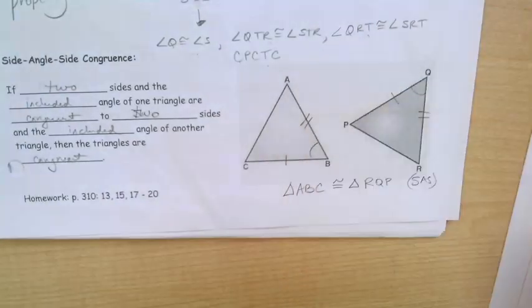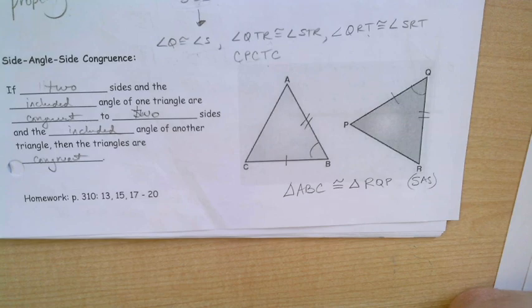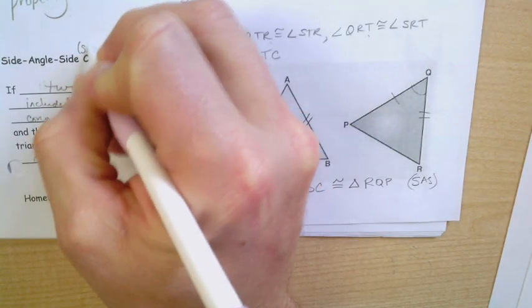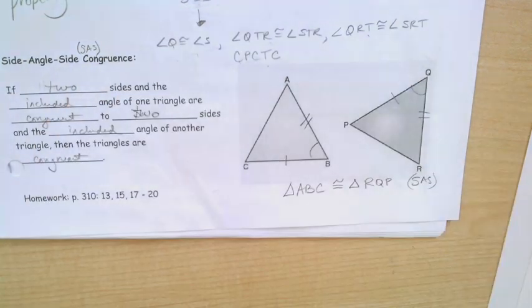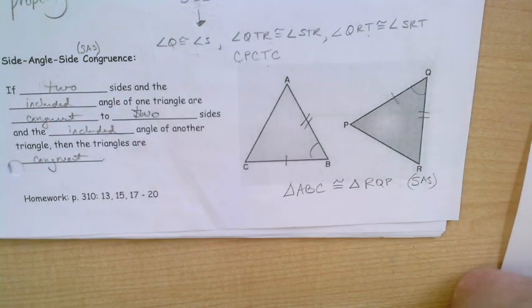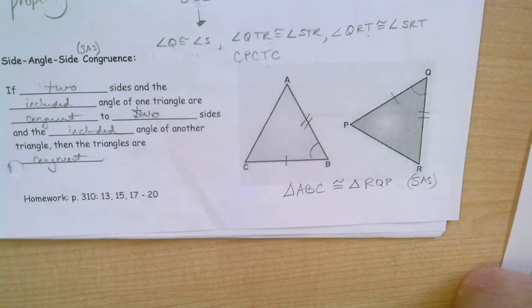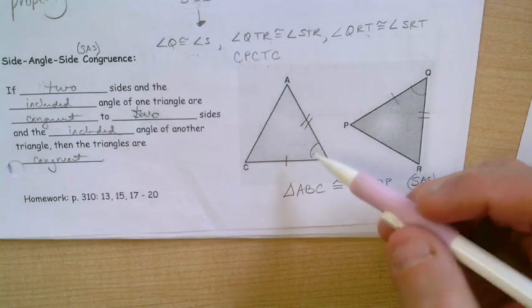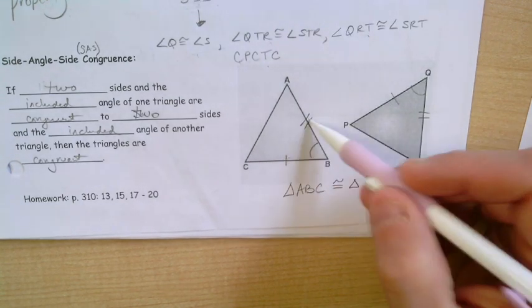Now, this next one, I should have put the acronym here, and I didn't. SAS, okay? So the side angle side congruence theorem says this: if two sides and the included angle, so I want you to see this here. I've got two sides that are congruent.